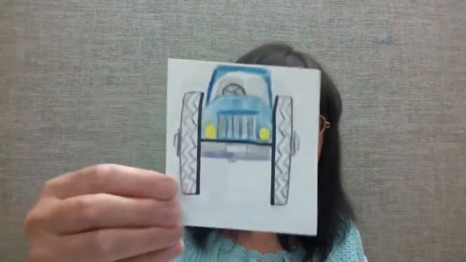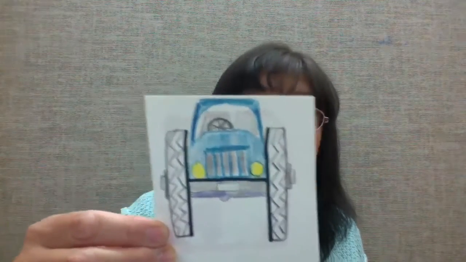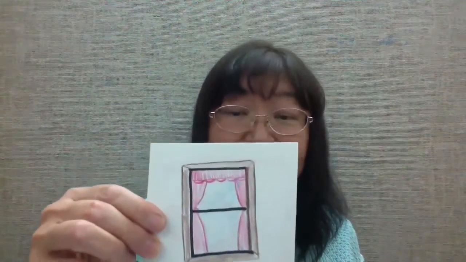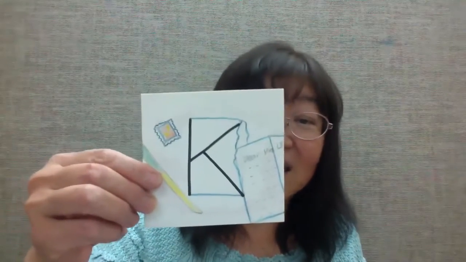So here's H. I made a monster truck. I, it's a lamp. D, slice of watermelon. E, window. K, envelope. O, sore throat.